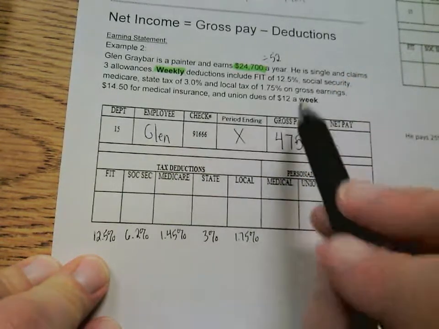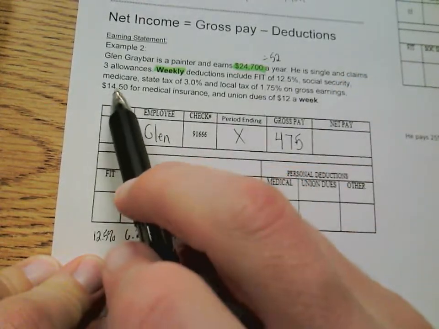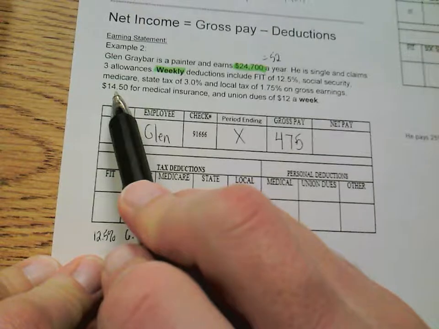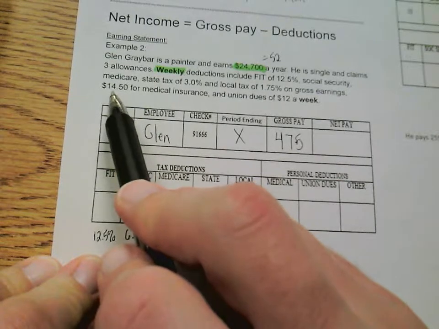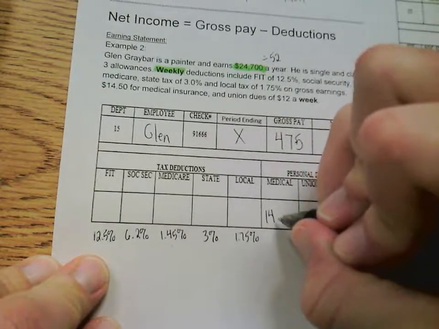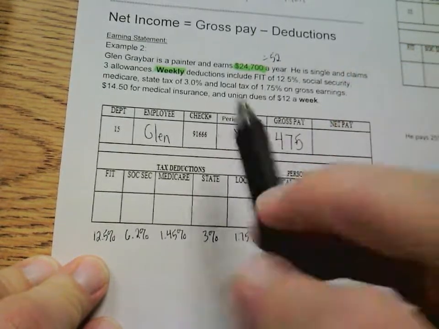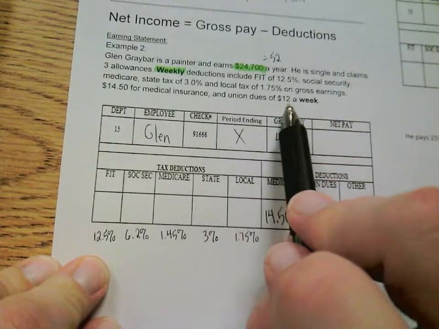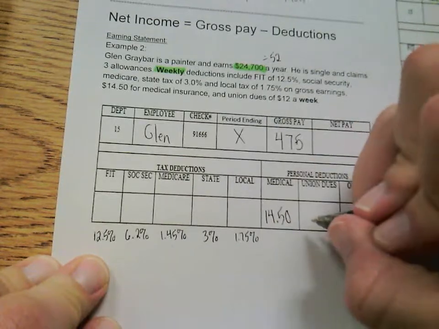Now, I went ahead and just gave it to you: $14.50 for medical insurance. So there's nothing to figure out. All you have to do is put $14.50 right there. And union dues of $12 a week. So I don't have to figure anything out. I'm just going to write 12 there.